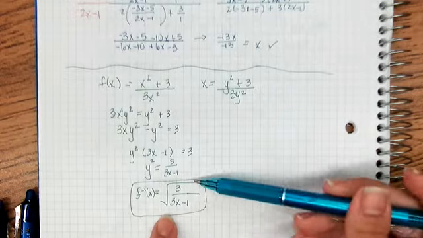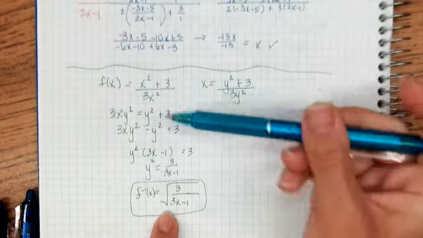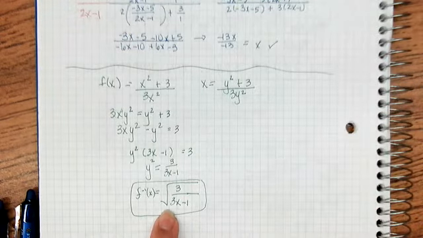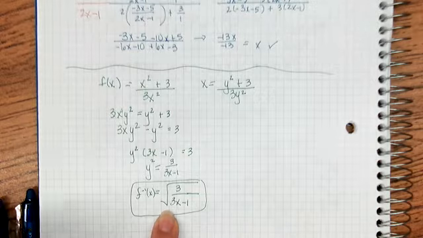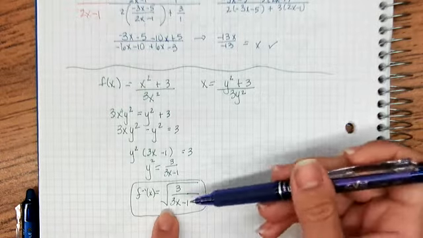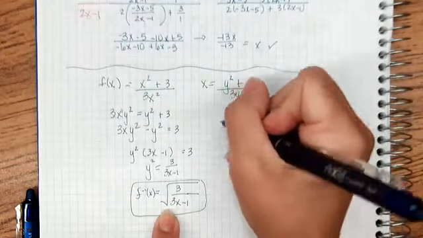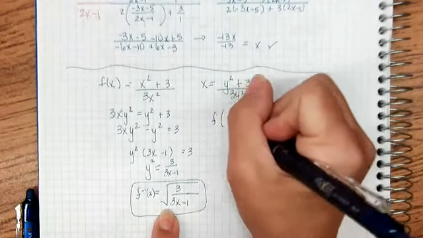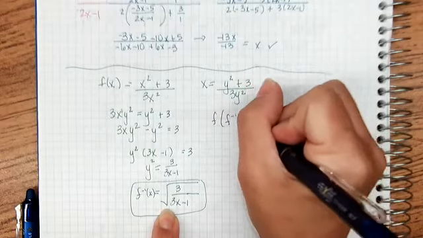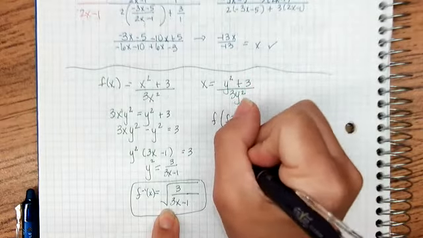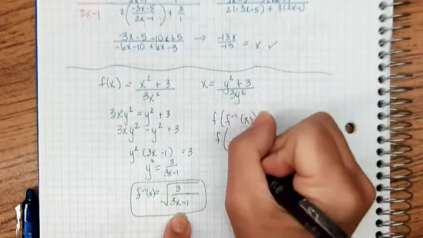I think it's easier to plug the inverse into the function. I don't know why, that's just what's sticking out for me. So I'm going to plug the inverse into the function. So this is going to be f of this big thing right here.